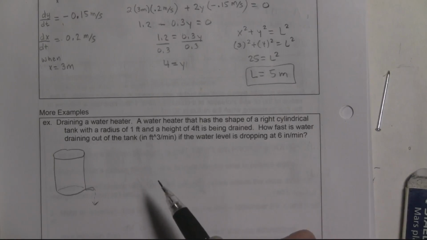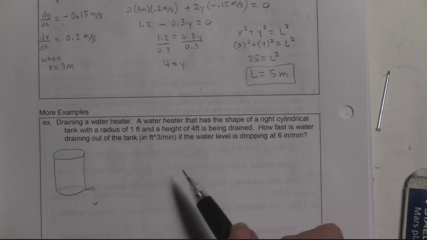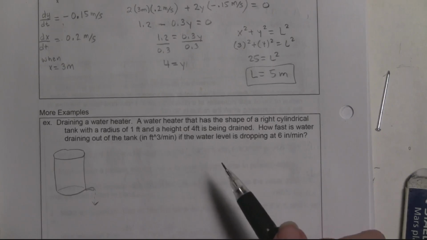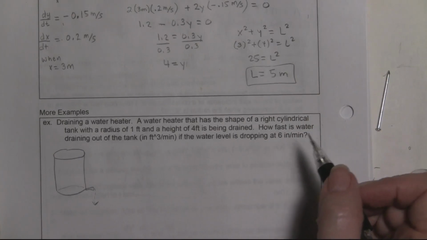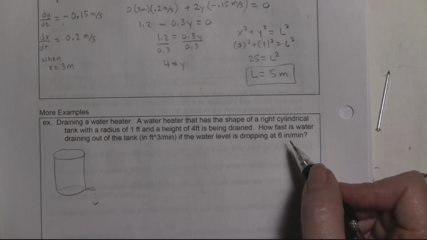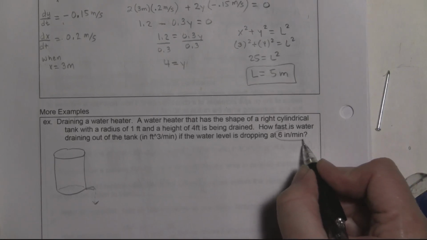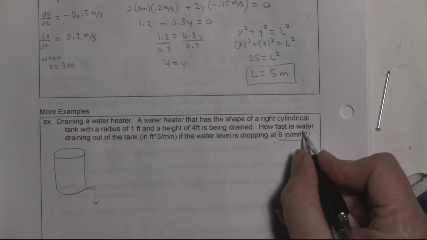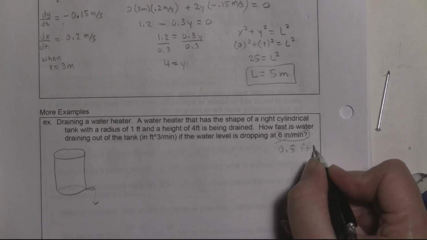So I think I need to turn that into feet, and then everything will be in feet, because you can't have two units running around. Remember that 12 inches is 1 foot, so 6 inches is half a foot. So I'm going to write this instead of as 6 inches as 0.5 feet per minute.